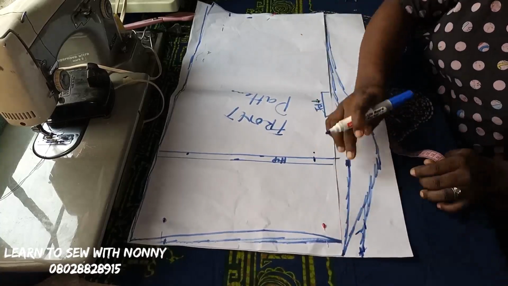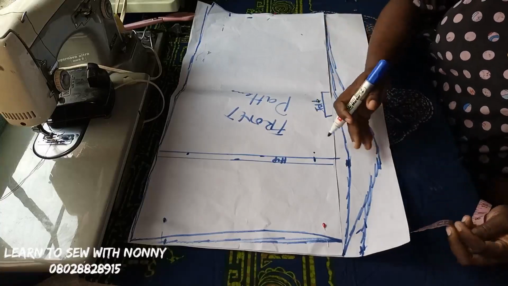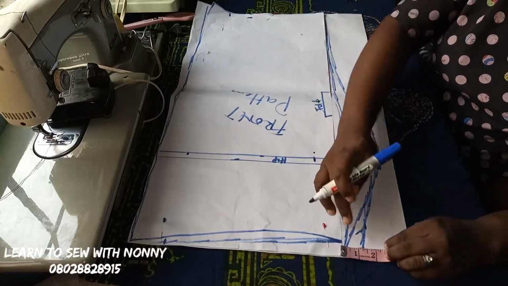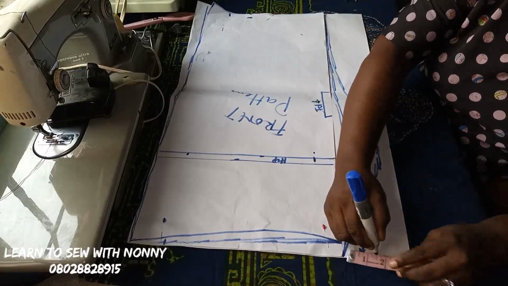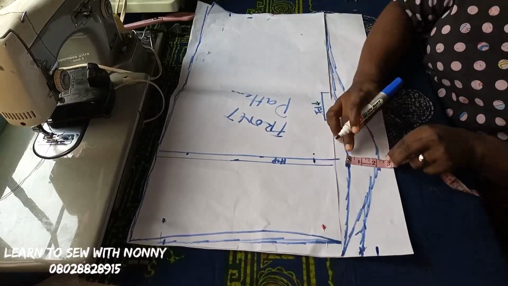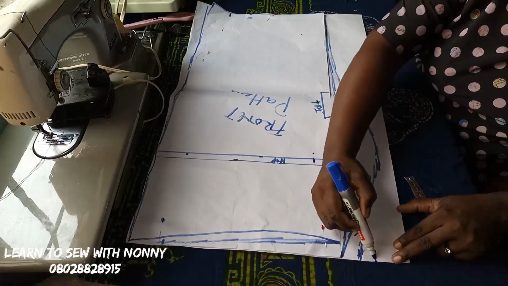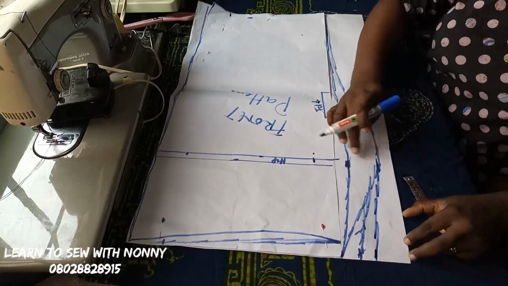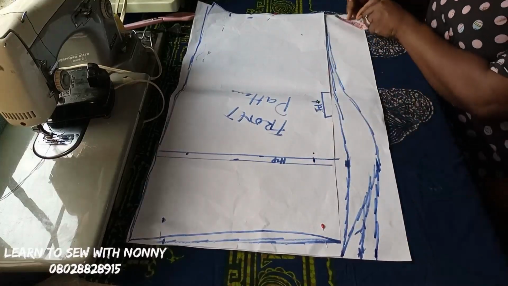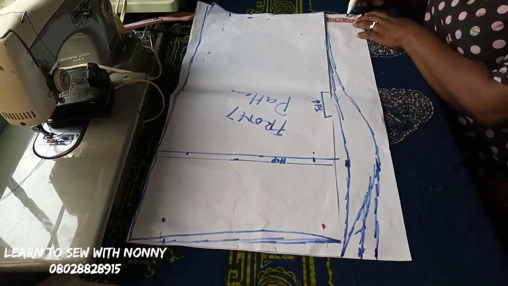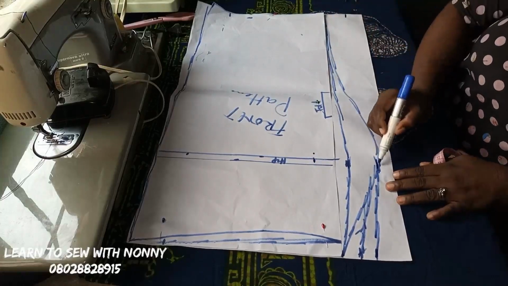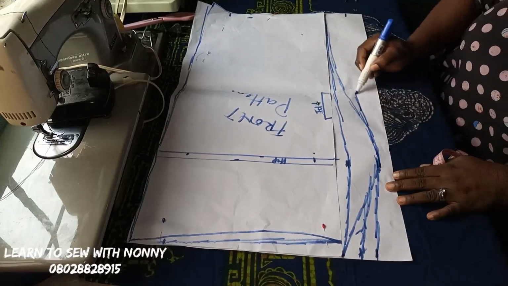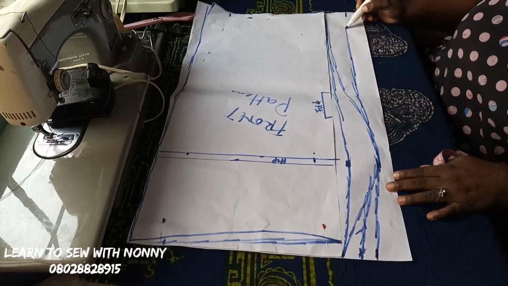Remember, this is just for if the person has a bigger butt protrusion. So my zip allowance of 2 inches. From here, I'll add my zip allowance of 2 inches. So it connects like so. This is 2 inches. Then even to the length of the skirt, I'll add my 2 inches. So it's just going to follow the same curve.